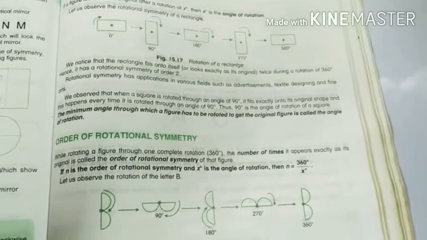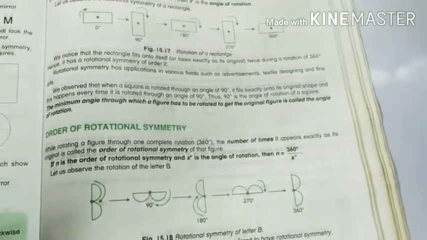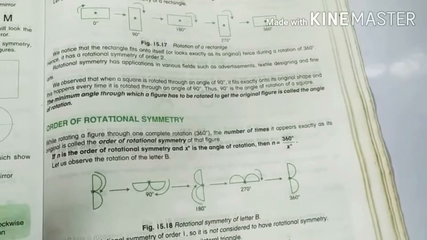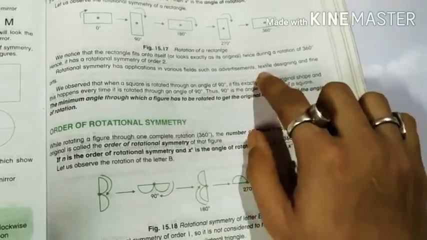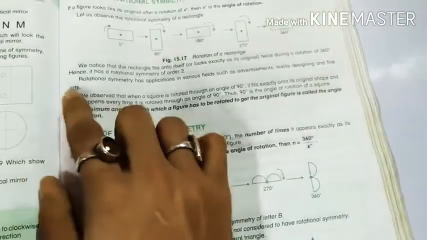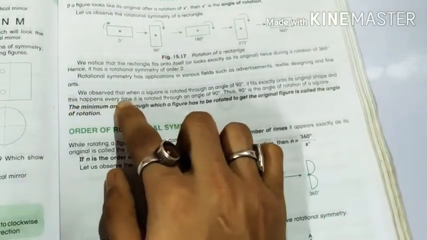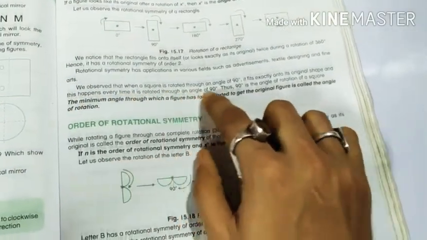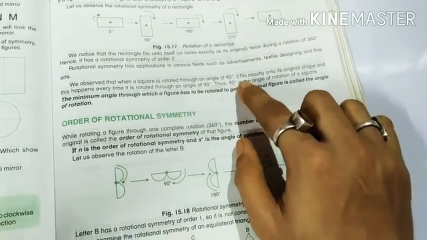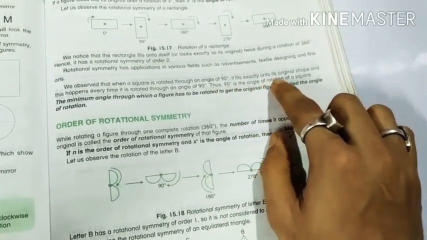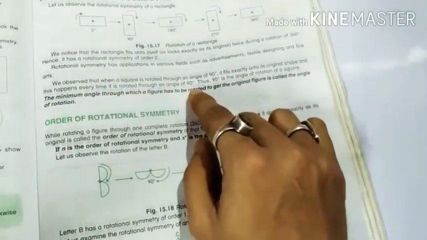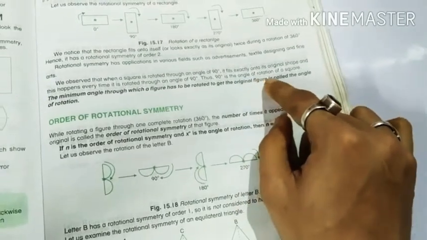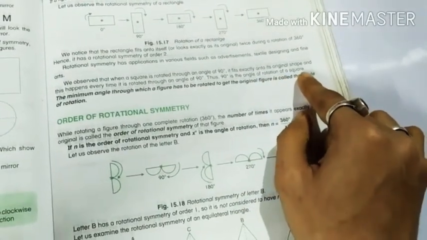Rotational symmetry has application in various fields such as advertisement, textile designing, and fine arts. We observed that when a square is rotated through an angle of 90 degrees, it fits exactly onto its original shape, and this happens every time it is rotated through an angle of 90 degrees. Thus 90 degrees is the angle of rotation of a square.